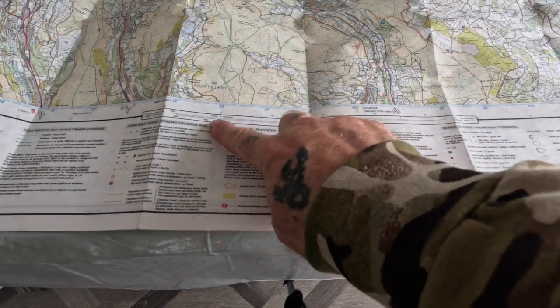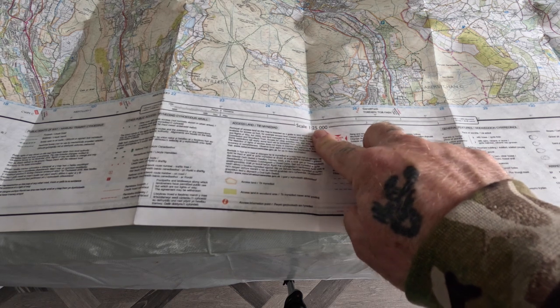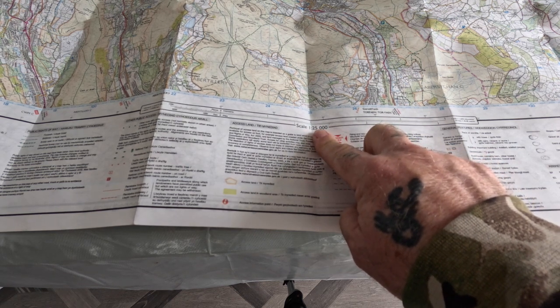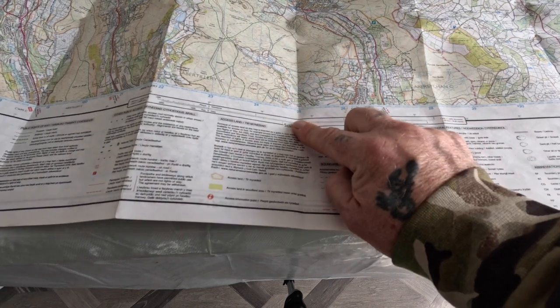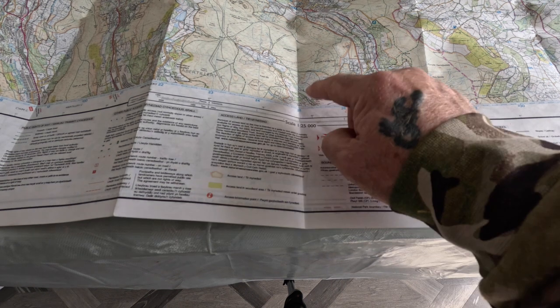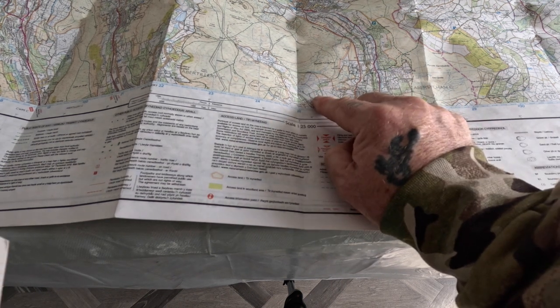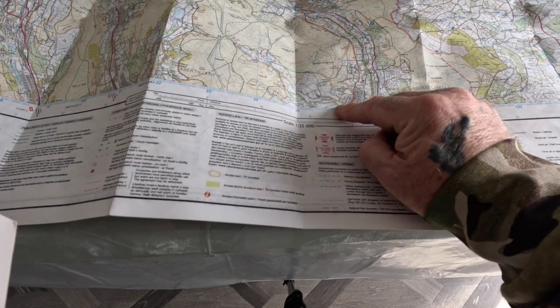So it's worth pointing out, guys, on the bottom of your map, you get a scale. So it says there, this is a 1 in 25,000 map. So each square there now is 2.5 inches. So that equals on this map as 1 mile. So 1 square is a mile.